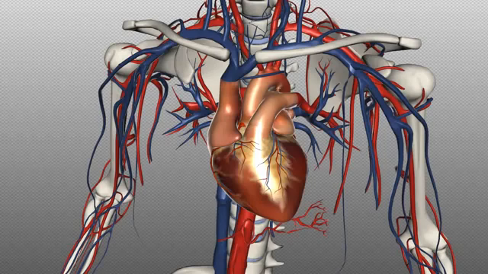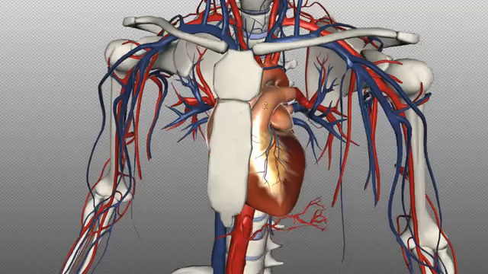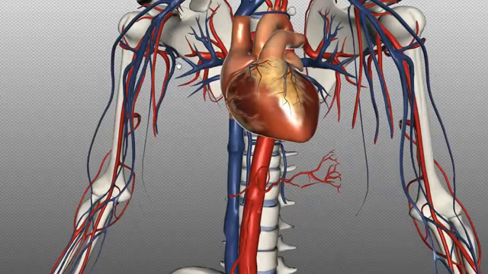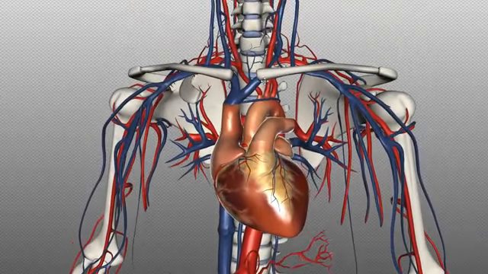The angle of Lewis is where the manubrium of the sternum meets the body of the sternum. If I just show you that quickly, this junction here is the angle of Lewis, the sternal angle. So that's the level of the disc between T4 and T5.